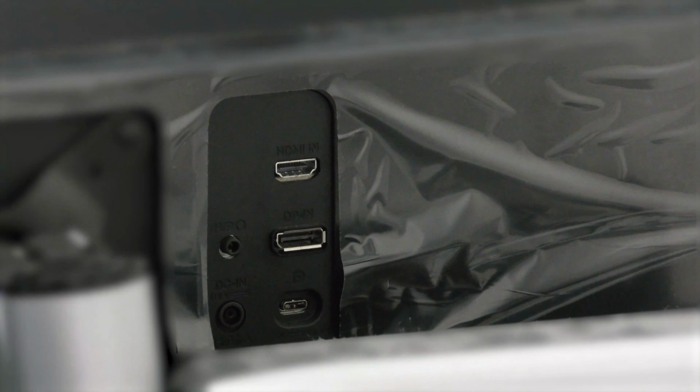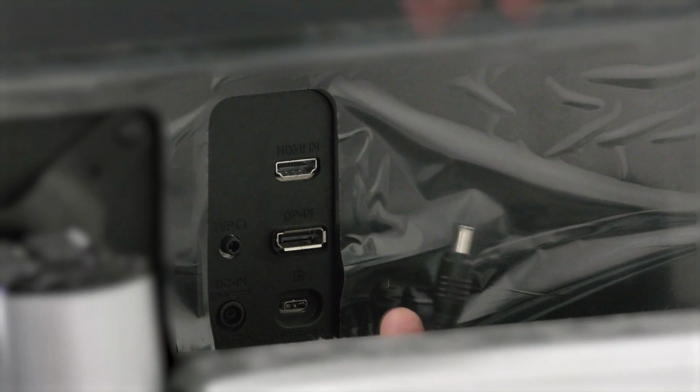Next step is to repeat the same step for connecting power and video to our second monitor. So here we have power. We'll come under here. Power is all set. And here's our DisplayPort for video for monitor 2. All set there.